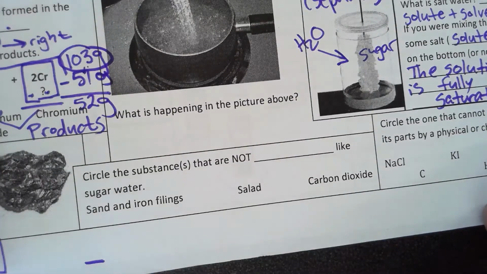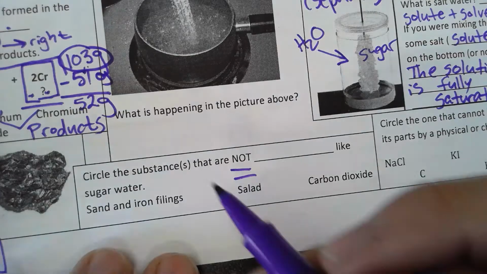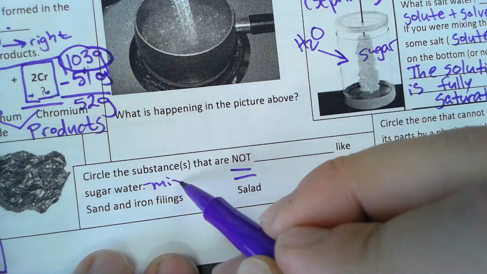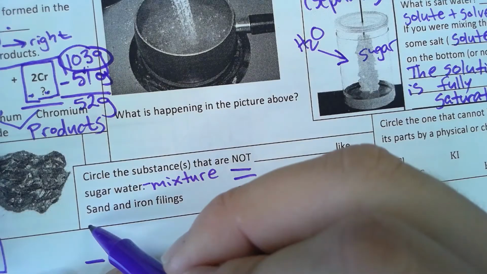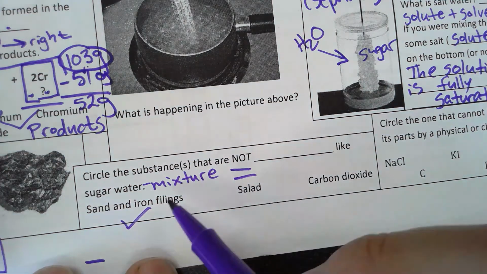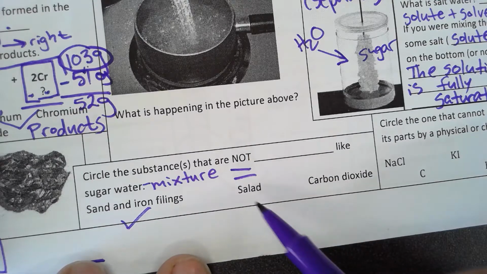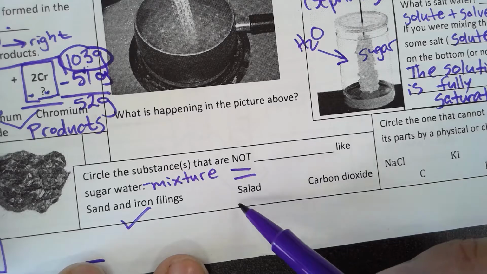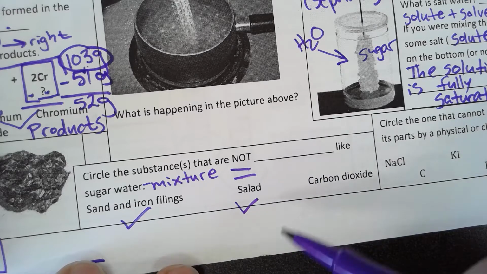Okay, circle the substances that are not like sugar water. So sugar water is a mixture. So which one of these is not a mixture? Sand and iron filings, that's a mixture. It's just sand and pieces of iron. Like salad, of course salad is a mixture. Salad has like tomatoes, peppers, onions, that's a mixture.